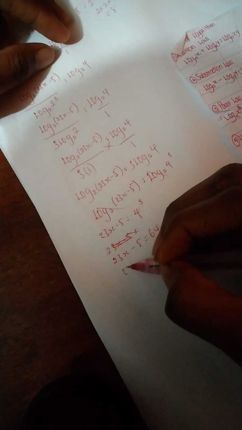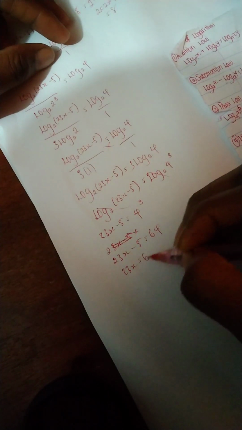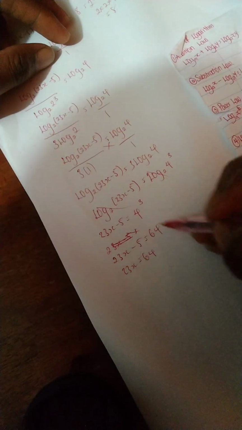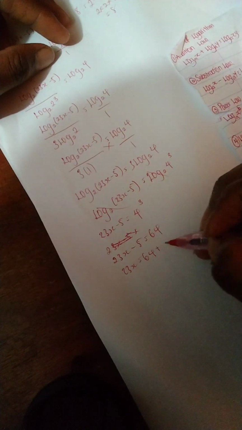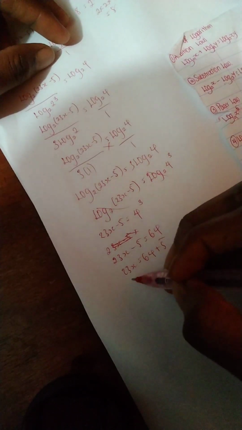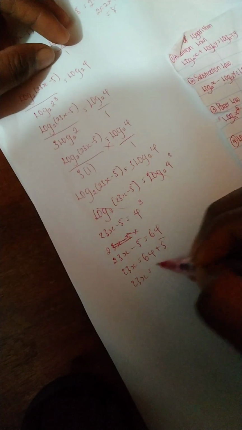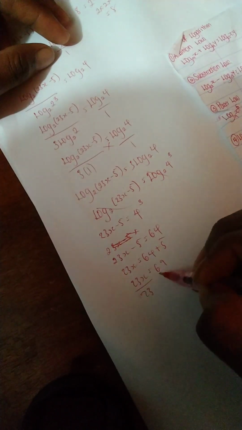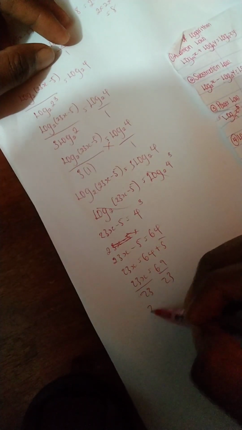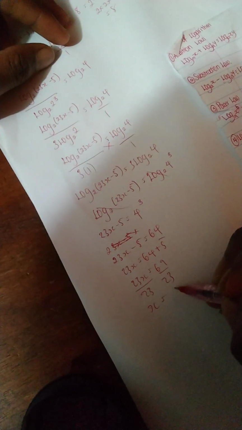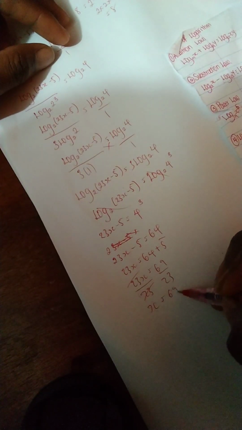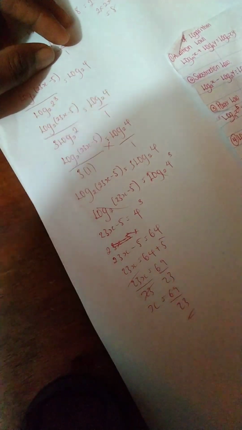So we have 23x minus 5 is equals to 4 raised to the power of 3, which is 64 if I'm not wrong. We collect like terms: our 5 goes over the equality sign and becomes plus 5. So 23x is equals to 69. Divide both sides by 23 because we are looking for x. So we have x is equals to 69 all over 23.